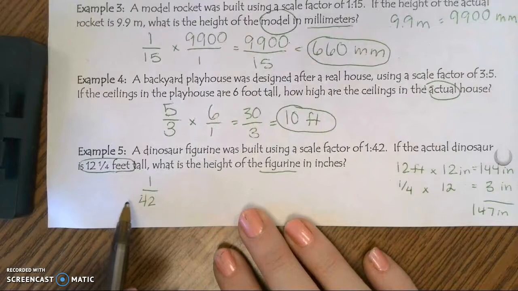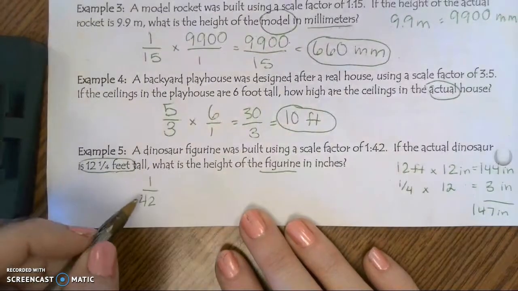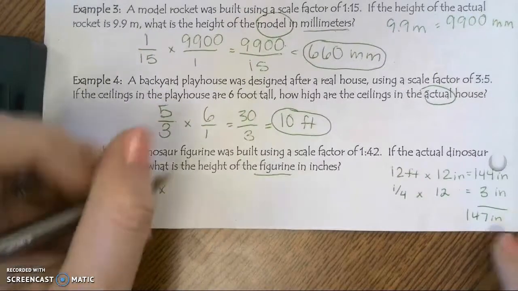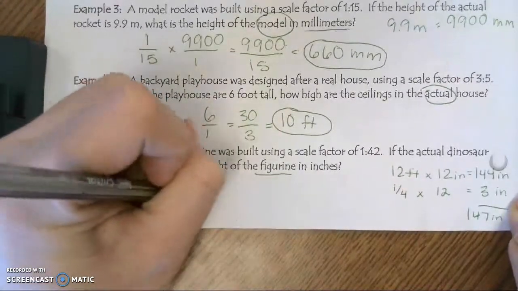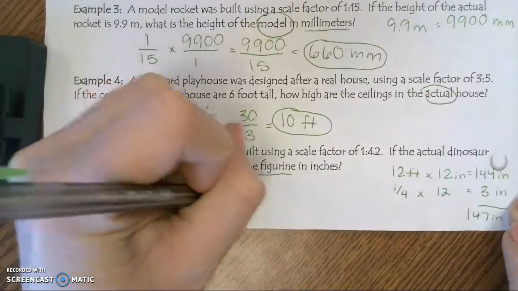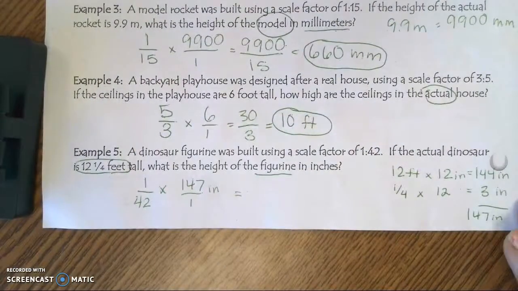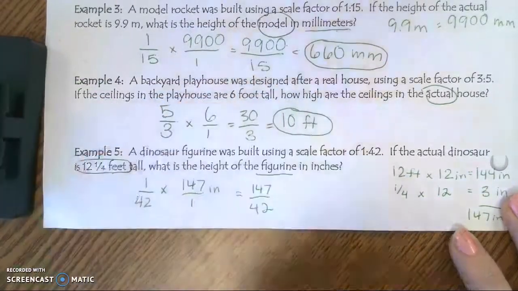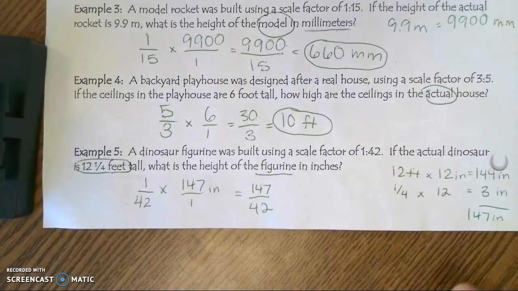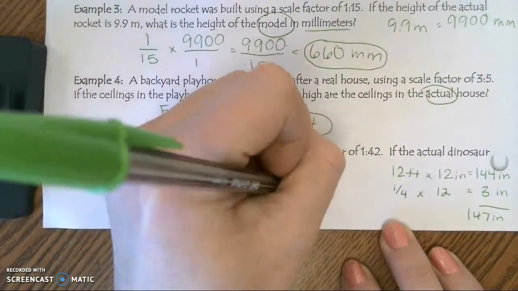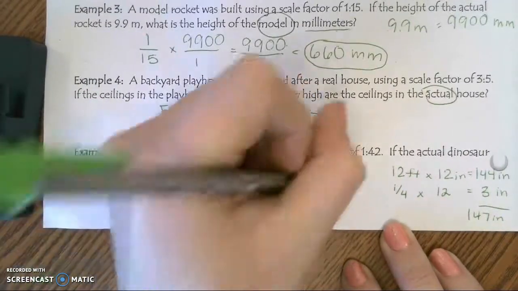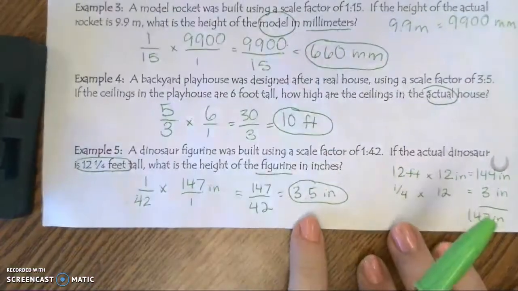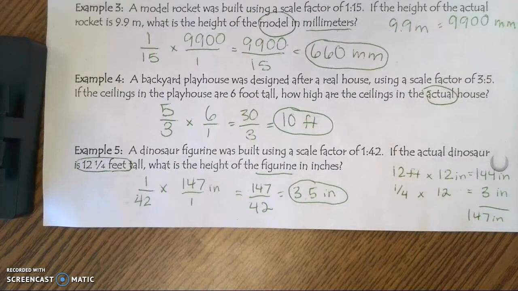So we come back over here, and we're going to take 1 over 42, and we're going to multiply that by our 147 inches. And when I do that multiplication, I would get 147 in the numerator, 42 in the denominator. And if I divide that out, I would get a total of 3.5 inches. So that would be the height of the figurine in inches.